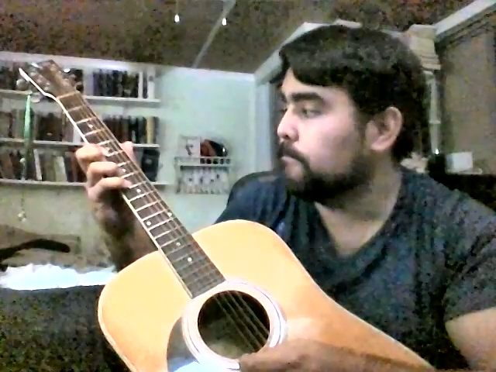Now next string, this one's tricky. It's going to be 1 3 4. However, the whole thing is going to shift up 1 fret. And then the last string is going to be 1 3.